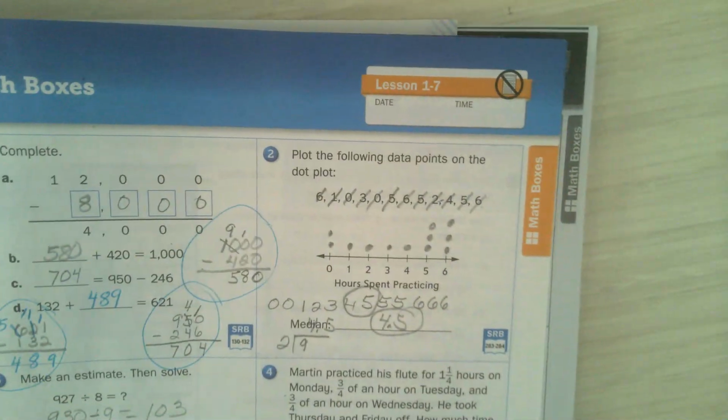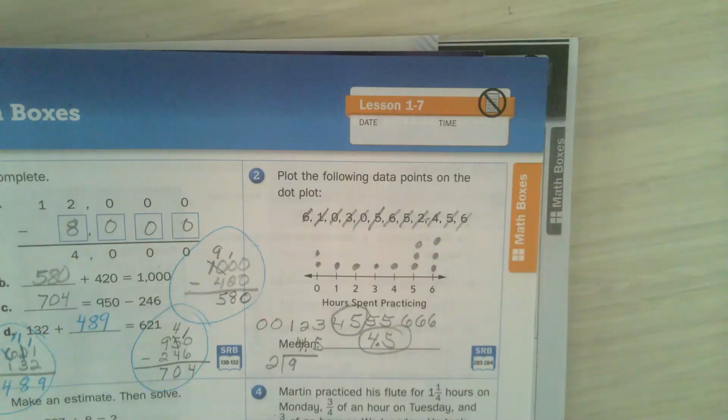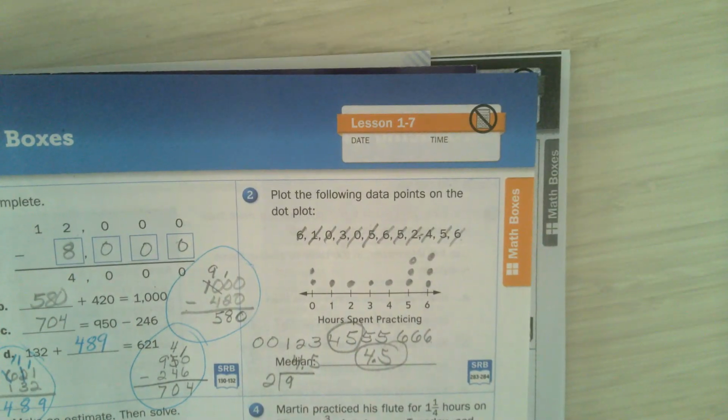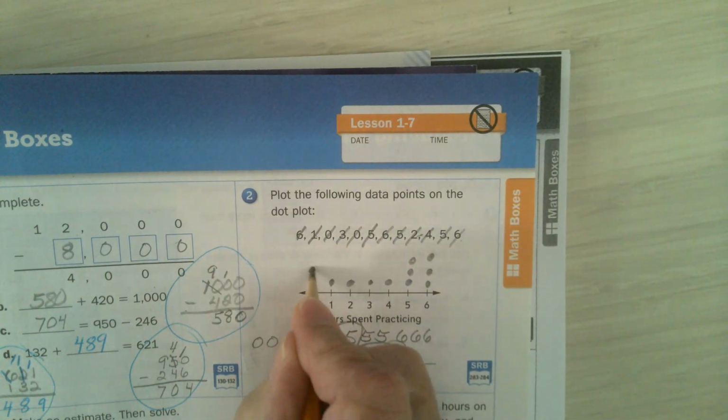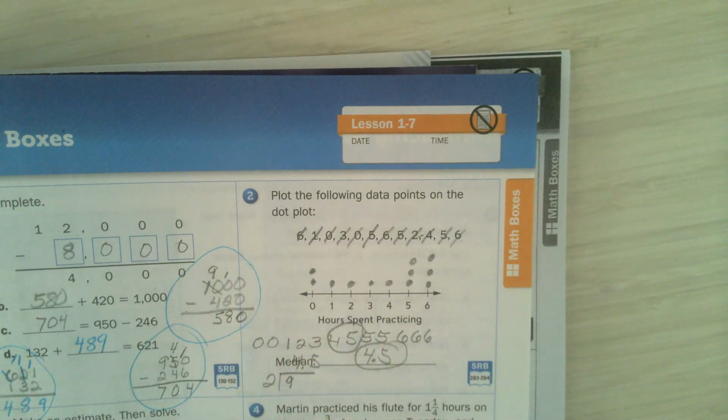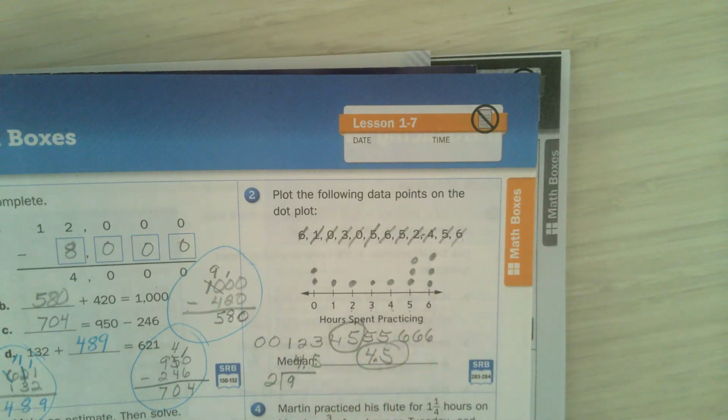Okay, your answer for number 2 will look like this. You had to put a dot above each number, and here we have the answer for number 2. You should have 2 dots above the 0, 1 dot above the 1, 1 dot above the 2, above the 3 is a dot above the 4, 3 dots above the 5, and 3 dots above the 6. Do yours look like mine?